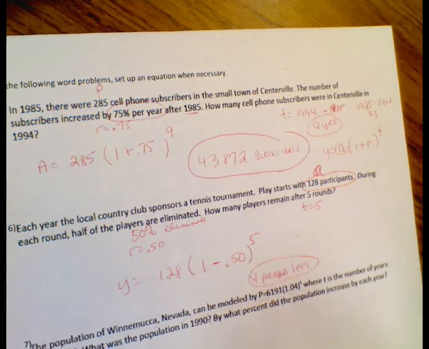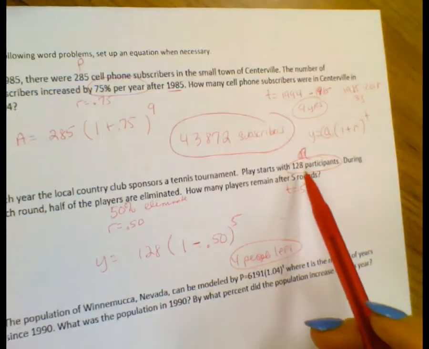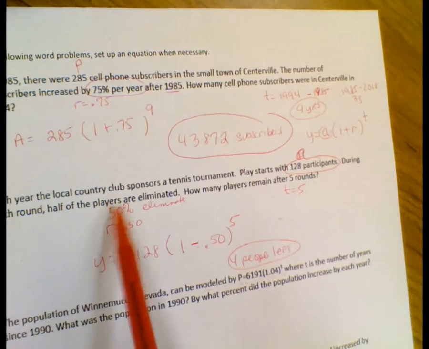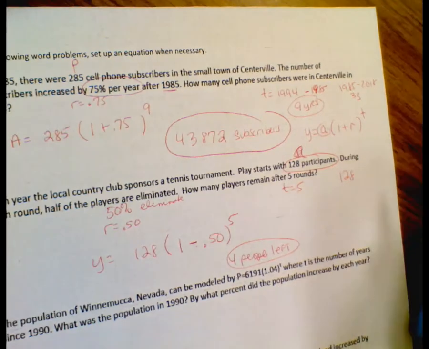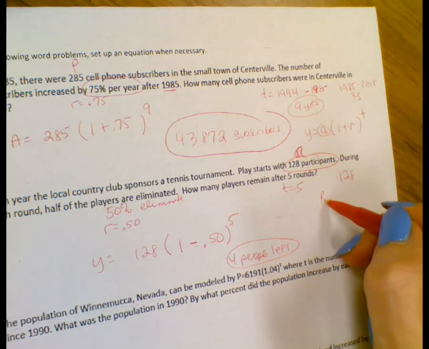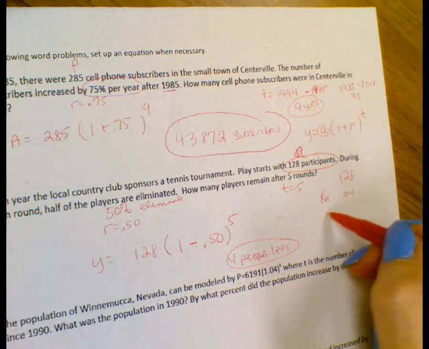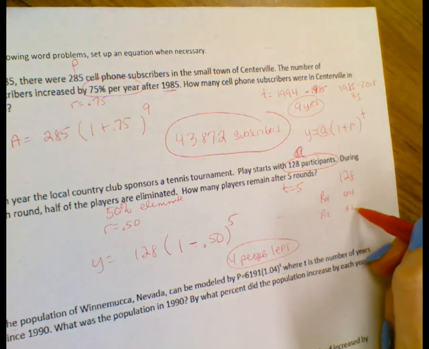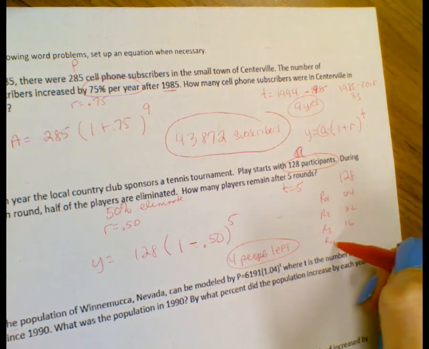after 5 rounds. It's kind of like any kind of tournament. You had 128 participants. During each round, half the players are eliminated. So basically, this is where you started. After round 1, you had 64. Round 2, you're down to 32. Round 3, 16. Round 4, 8.